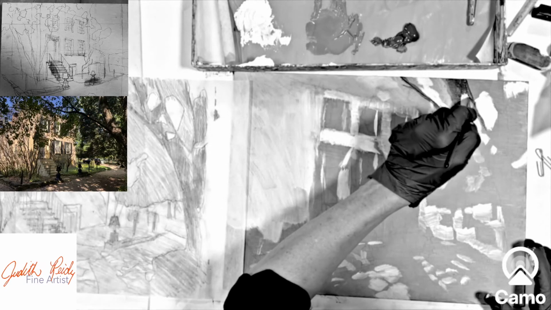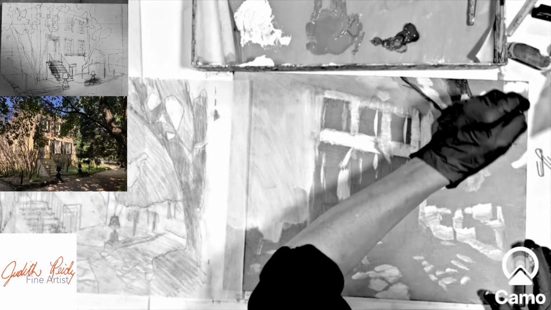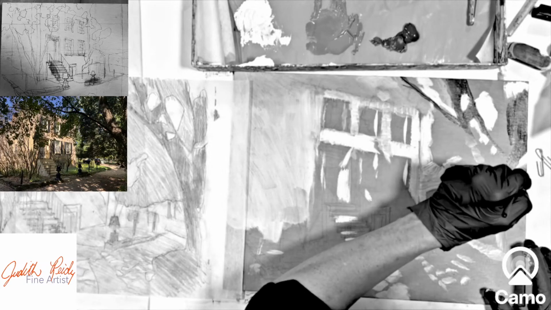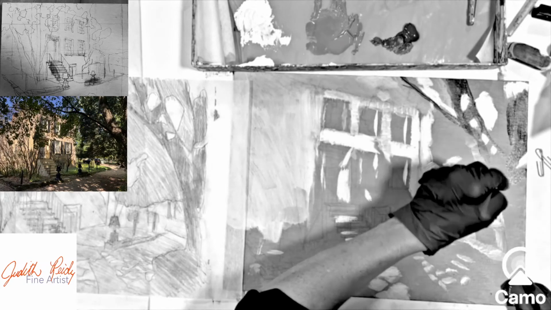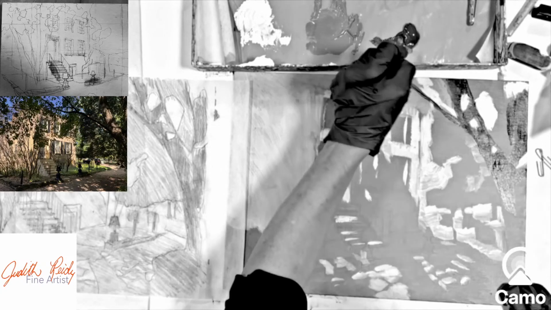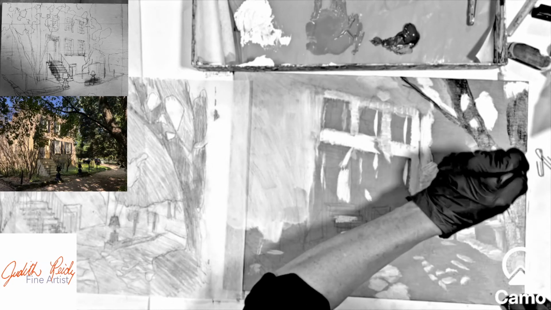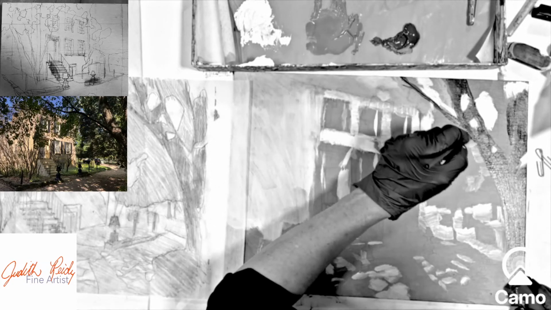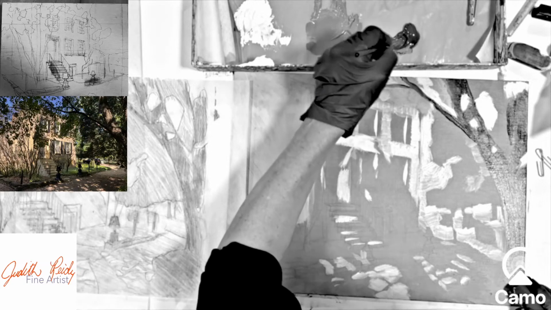And this is, I changed it to grayscale, because we're really painting with values. That's what I'm trying to start with, to paint this all with values and to get the values so that they're believable.